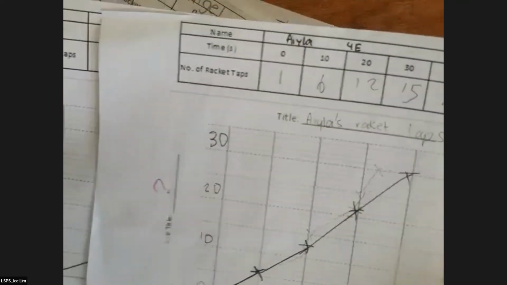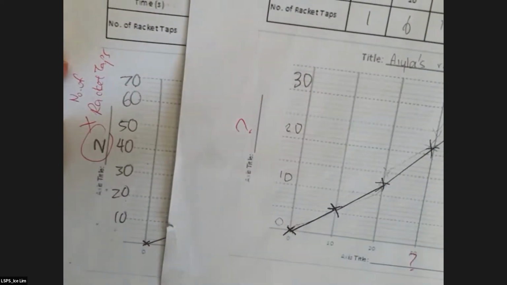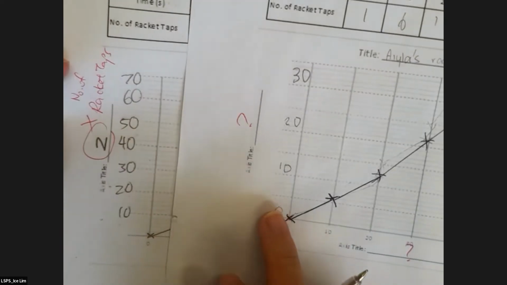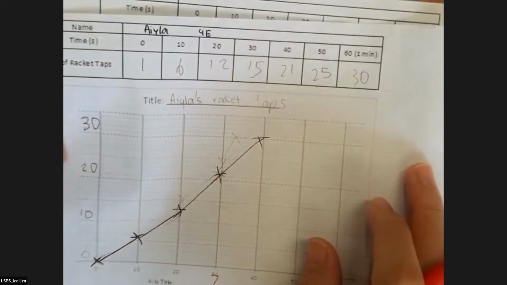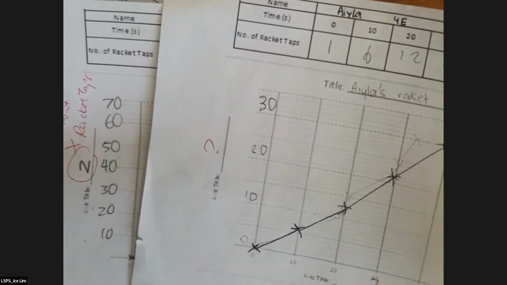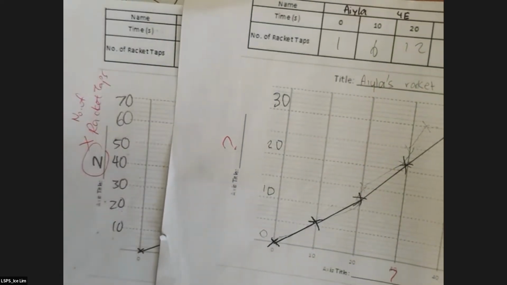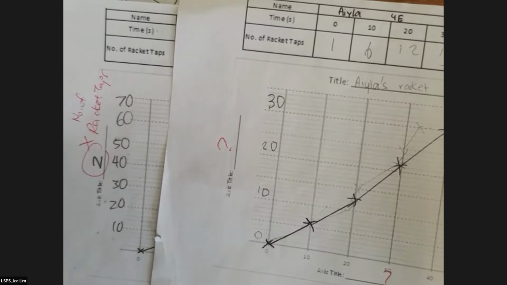But can you see why we sometimes need different intervals for the axis? Because Ayla managed fewer taps, she will have a scale that starts and ends differently from Stefan's one. Do you know what I'm talking about?